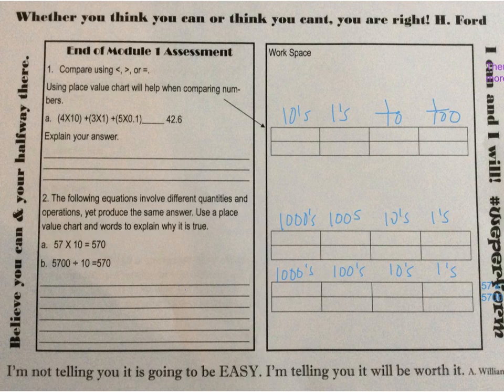So it says that we are going to compare this expanded form number as well as the one written in standard form. So we'll write this first in the place value chart. We have 4 tens, 3 ones, and 5 tenths. Then our second number we have 42 and 6 tenths. So when we're looking at these, we see that the tens are the same. Then we go to the ones and see that the 3 is bigger than the 2.